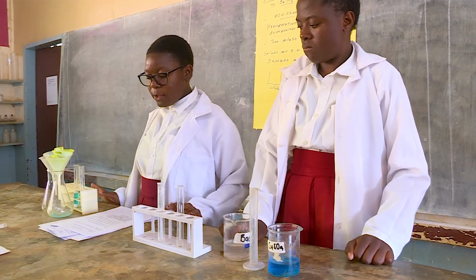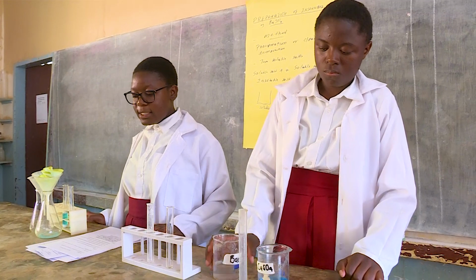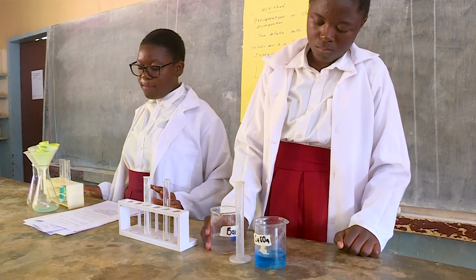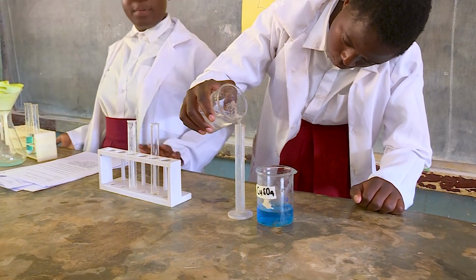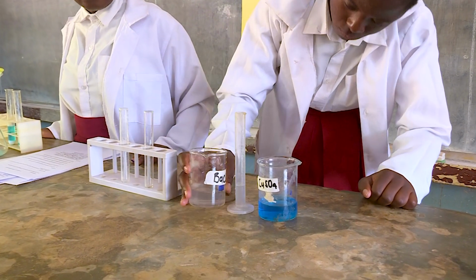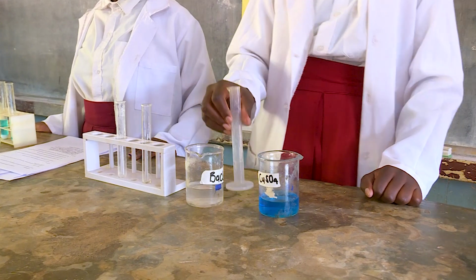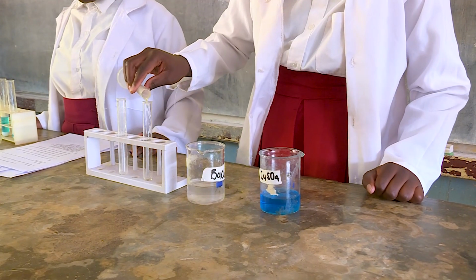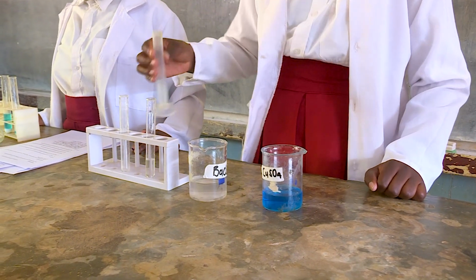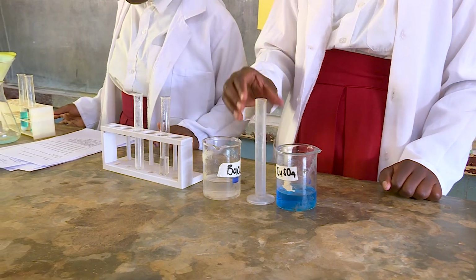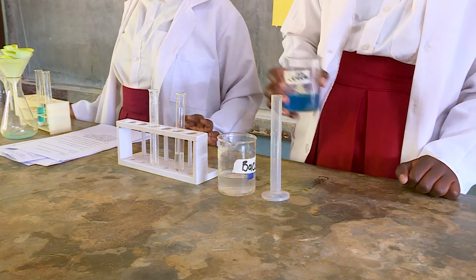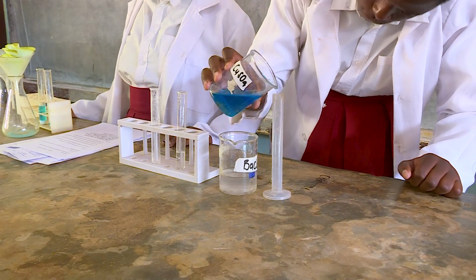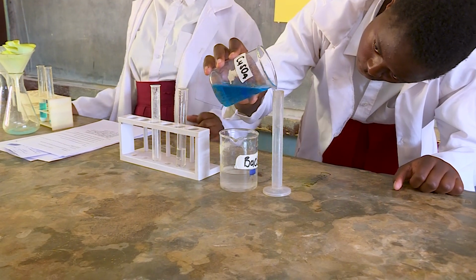Number 1 in the procedure, we'll place 5 cubic centimeters of 1 molar barium chloride solution into a 50 milliliter beaker. Then number 2, we'll measure 5 cubic centimeters of 1 molar copper 2 sulfate solution and add to the solution in the test tube.